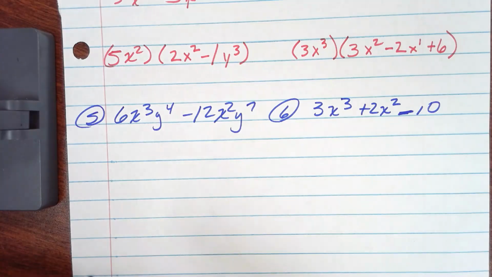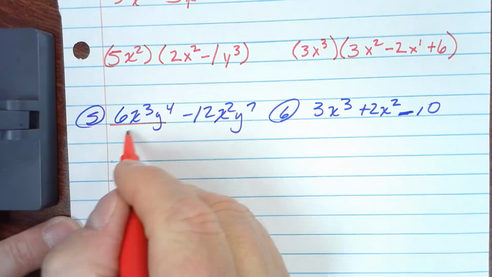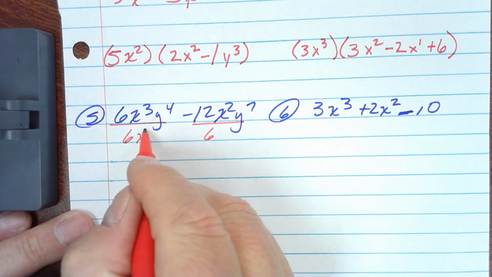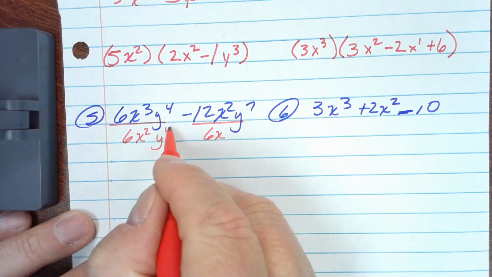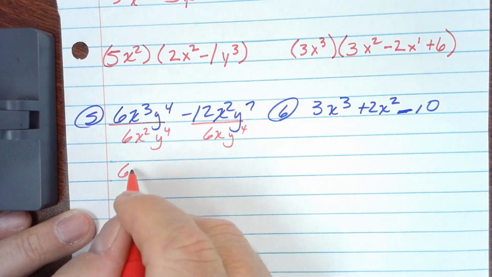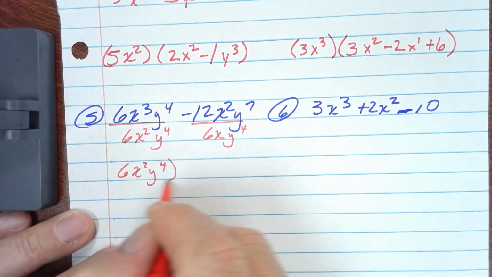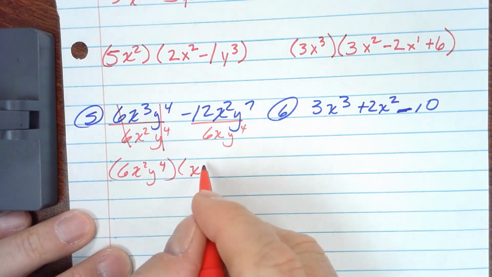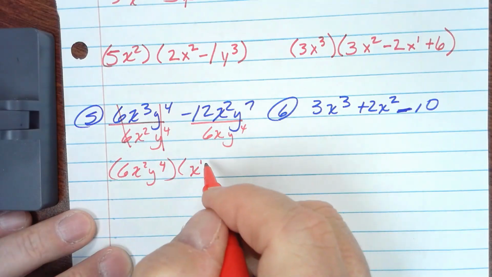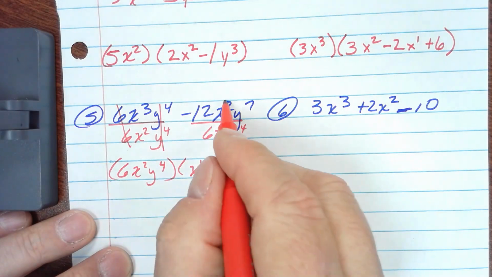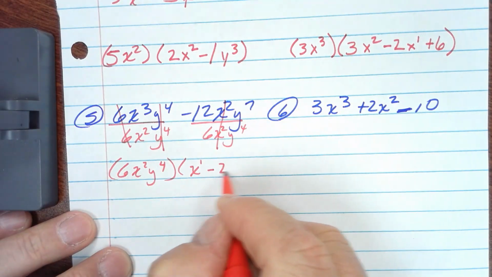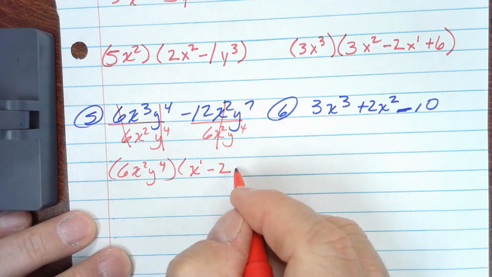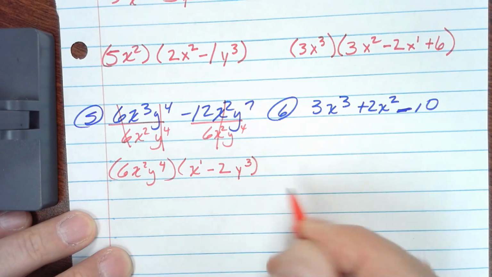Okay, again, looking at the coefficients of 6 and 12, 6 we know goes into both terms. They have x squared in common, and they have y to the fourth in common. So 6x squared y to the fourth, and then dividing out, you're left with x to the first. X's cancel here. Negative 12 over 6 is negative 2. X squared cancels out. And subtracting the exponents on the y.